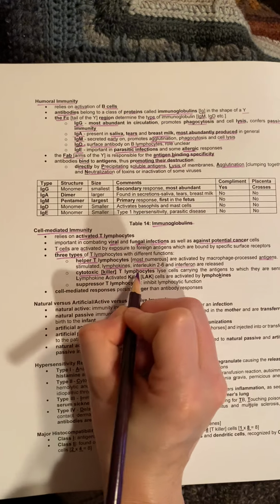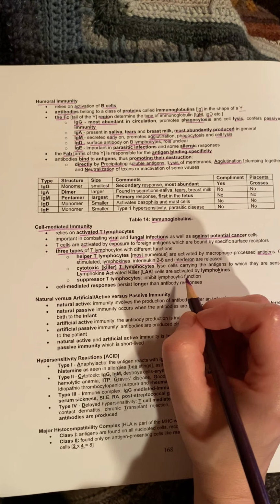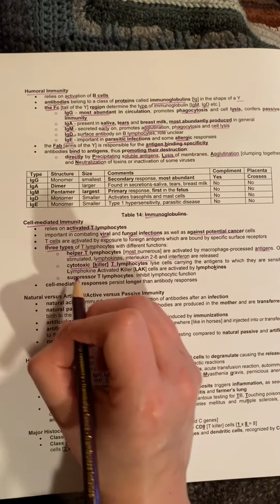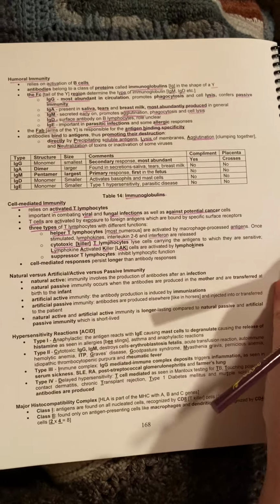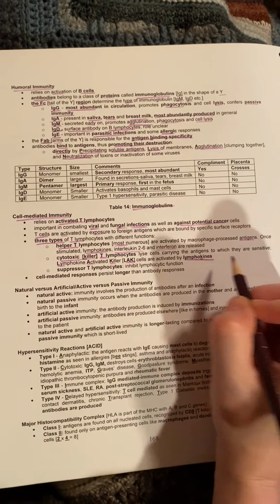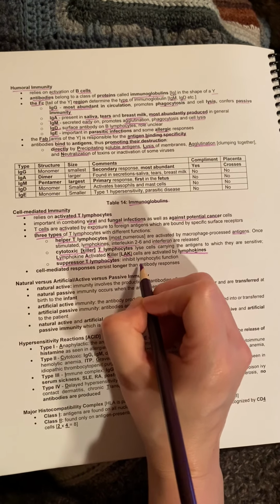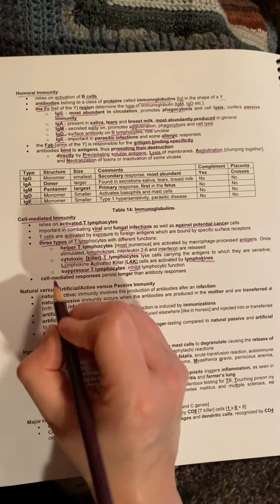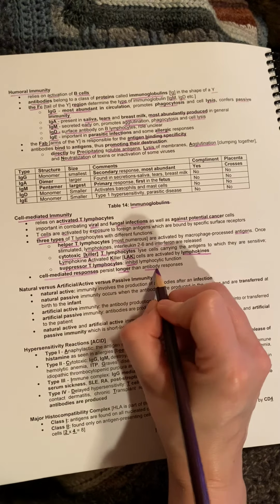Cytotoxic killer T cells. They lyse the cells carrying the antigens to which they are sensitive. Lymphokine activated killer cells, try and talk over my dog growling, are activated by lymphokines. Suppressor T lymphocytes inhibit lymphocytic function. Cell-mediated responses persist longer than antibody responses.